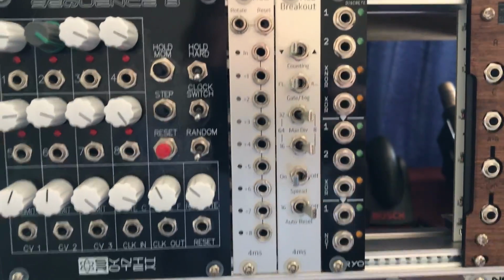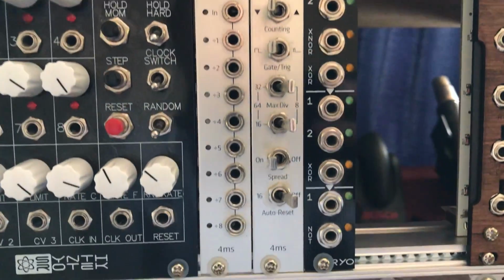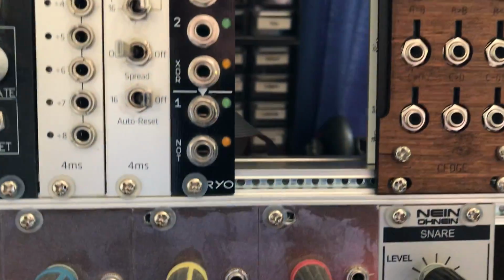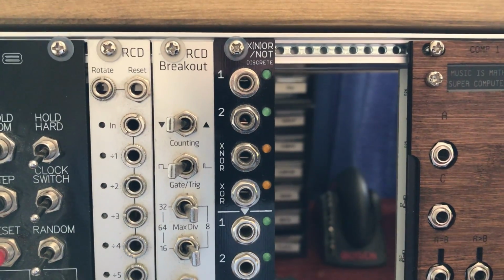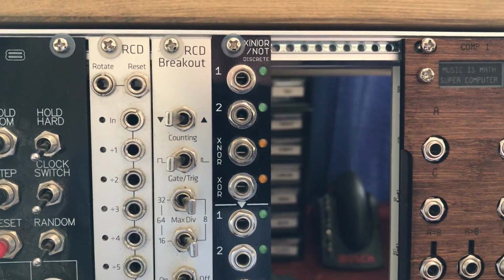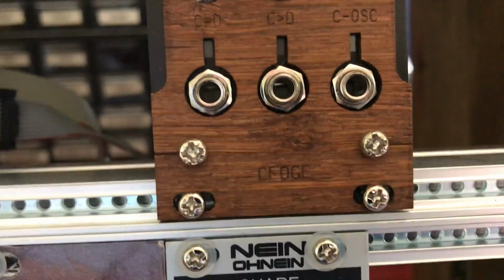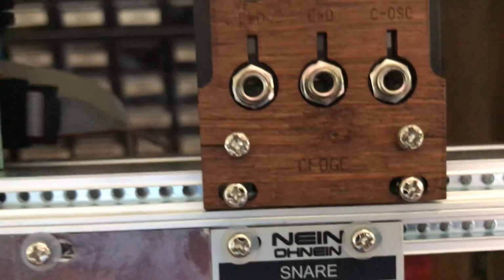Anywho, then I've got the RCD and the RCD breakout as well by 4MS, and I've got the RYO, roll your own, XNOR and NOT. And then here's this. This is by, let me see if we can get in there, Cat Full of Ghosts Electronics.